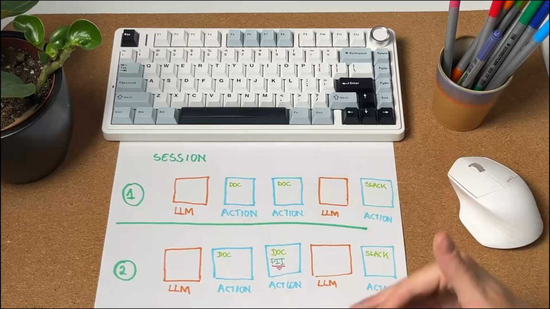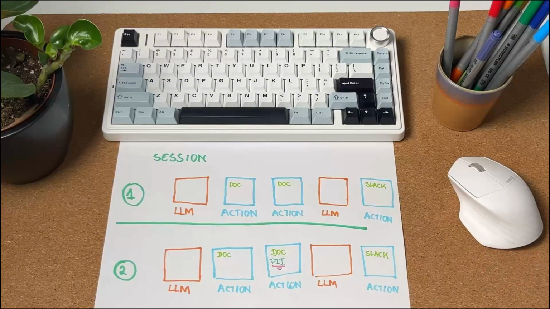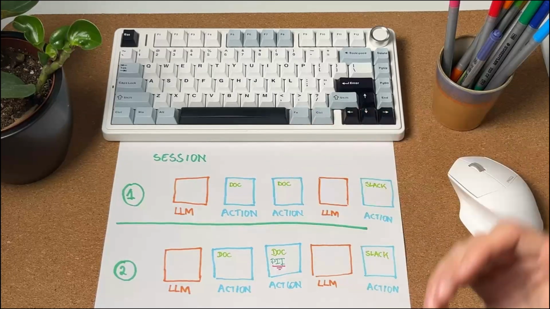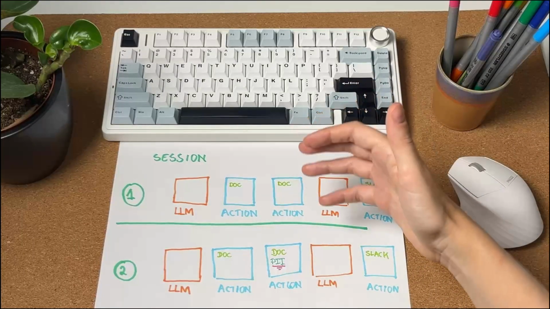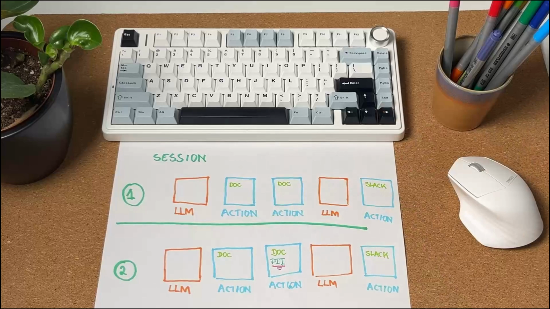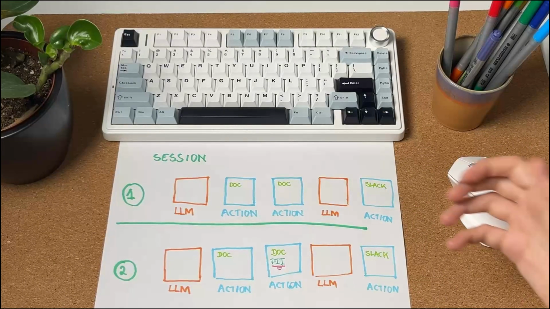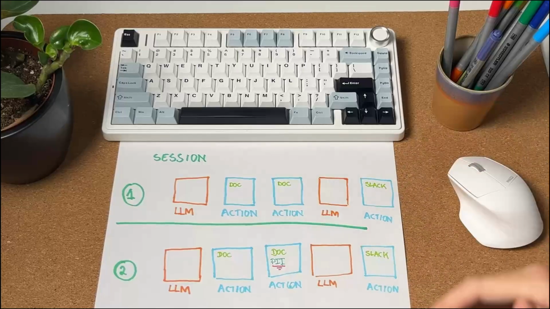So here are two hypothetical sessions and they are very similar. Let's say that the user asks the agent to summarize something on a particular topic. For this, the agent needs to retrieve a couple of documents and it then generates a summary for the user. The user also prefers that the summary is posted into Slack so that their colleagues can also see it.